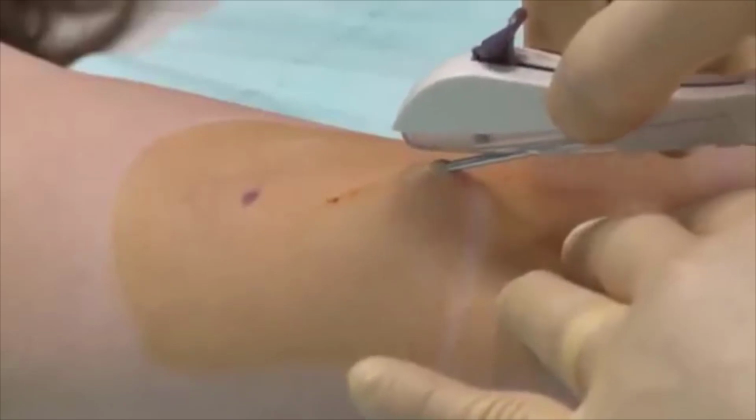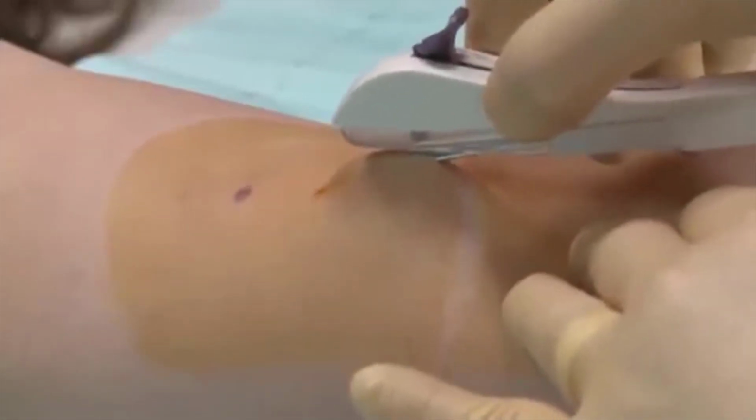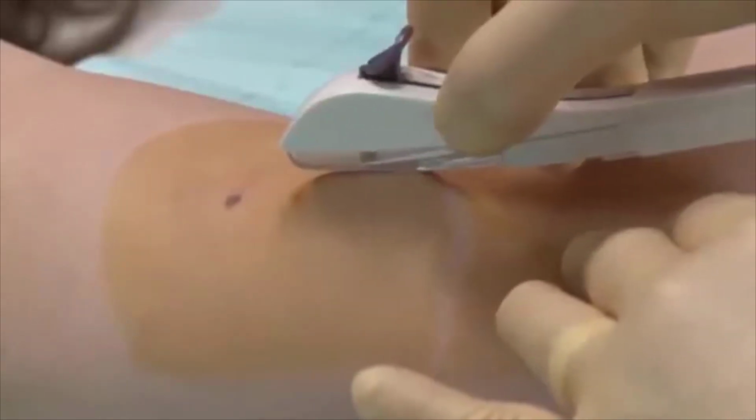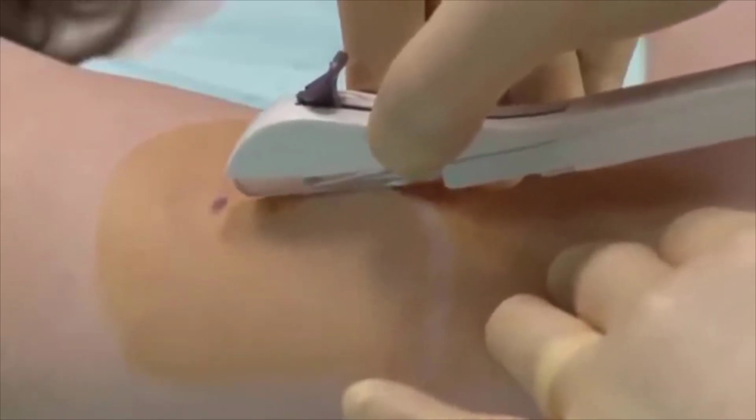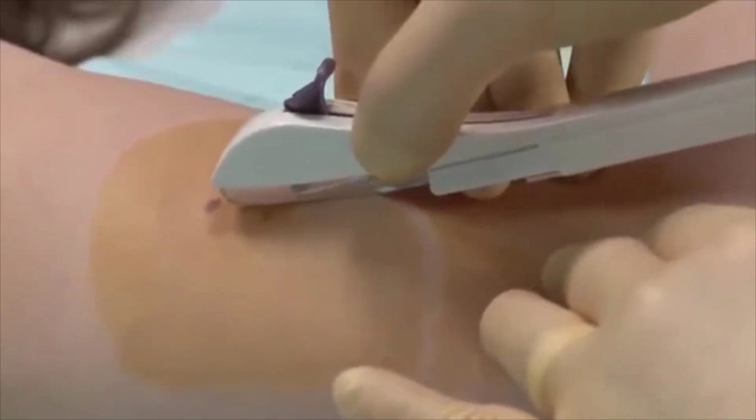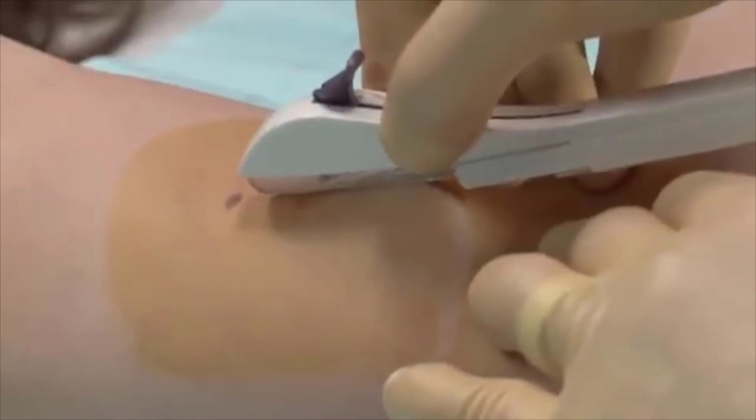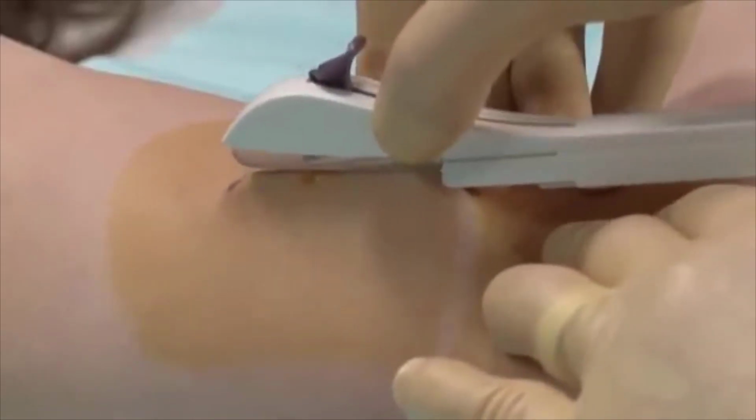Lower the applicator to a horizontal position. While lifting the skin with the tip of the needle, slide the needle to its full length. You may feel slight resistance, but do not use excessive force. If the needle is not inserted to its full length, the implant will not be inserted properly.